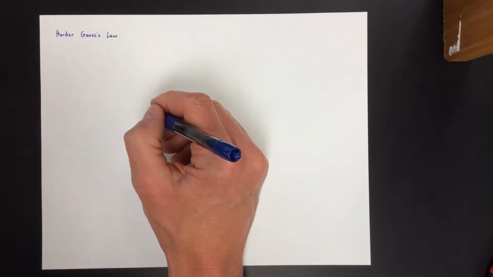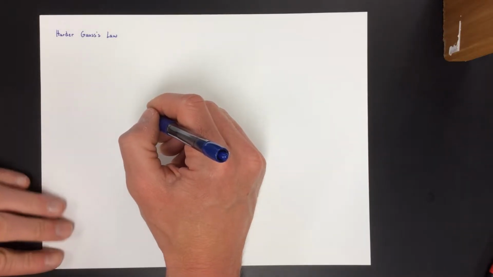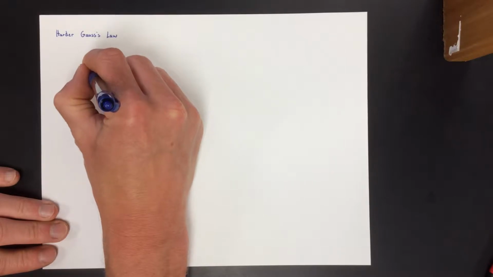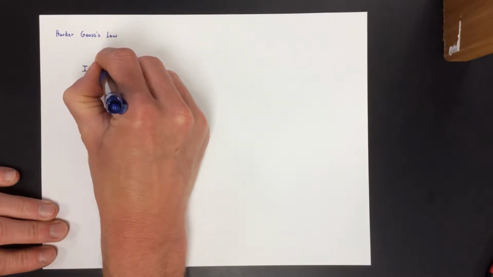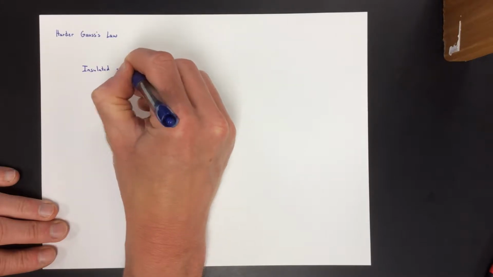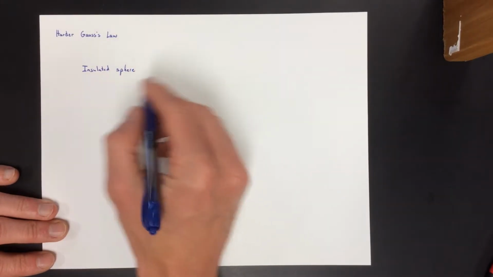Okay, hopefully you've already watched the first Gauss's law video, and then this is the harder one, and I'll do two examples. These are probably the most popular, harder examples. And the first one is we're gonna do the insulated sphere again, except this time we're gonna make the charge density a function of r.